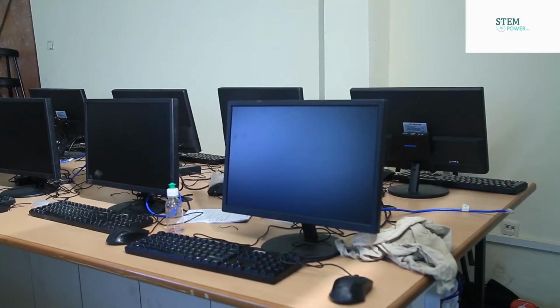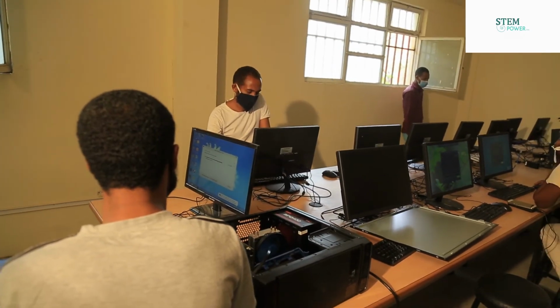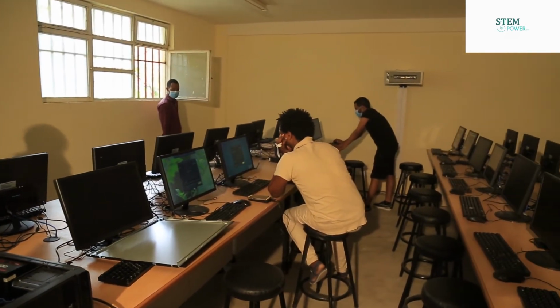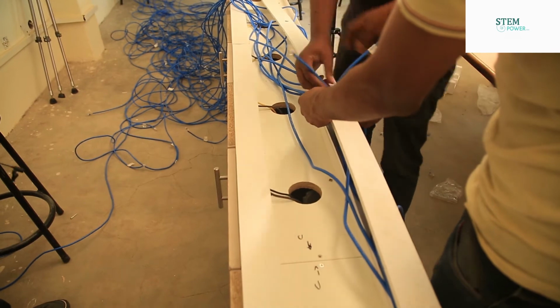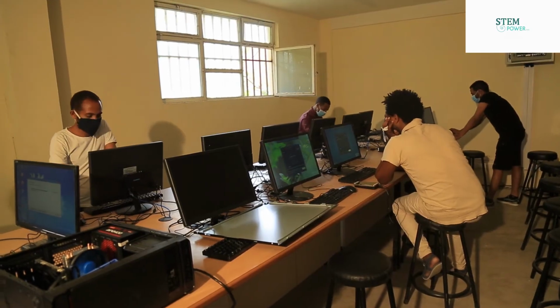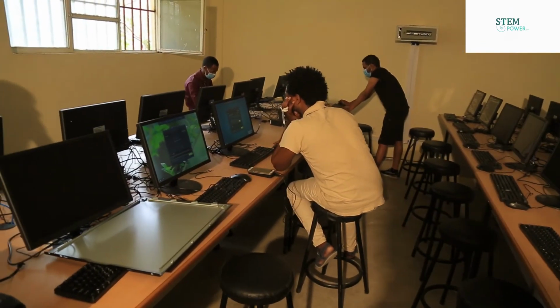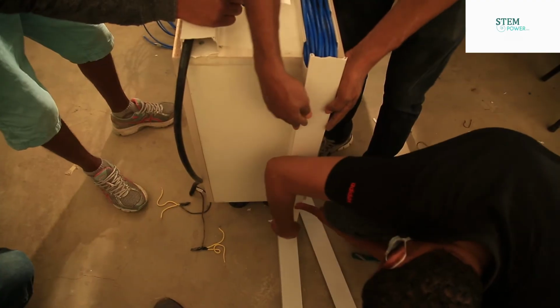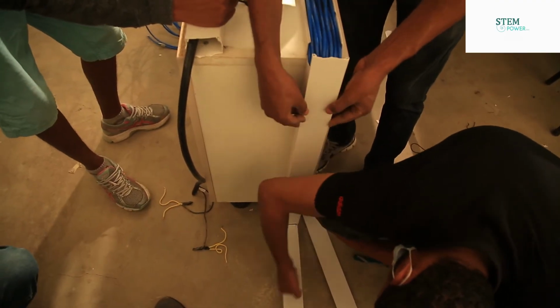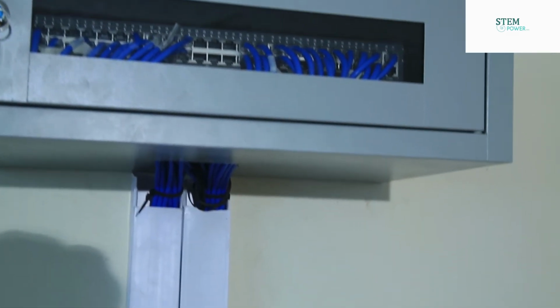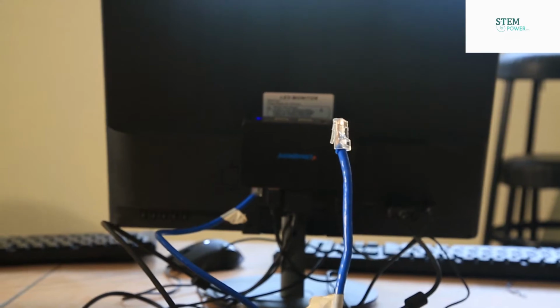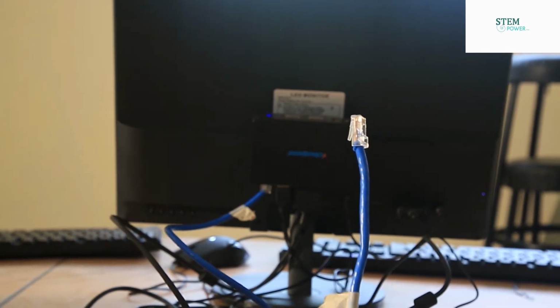After that, all the system units, all the monitors have zero client, keyboard, mouse, power cable, VGA cable, and network connection. So through this network connection, it will start to share the resources of the server.